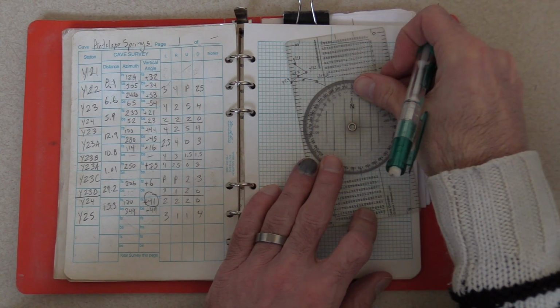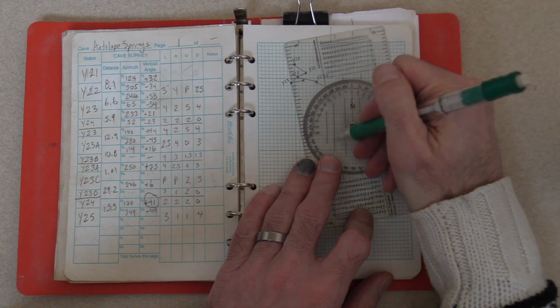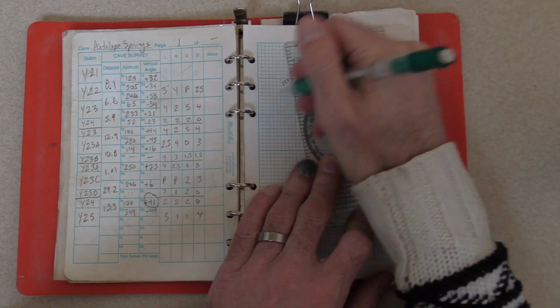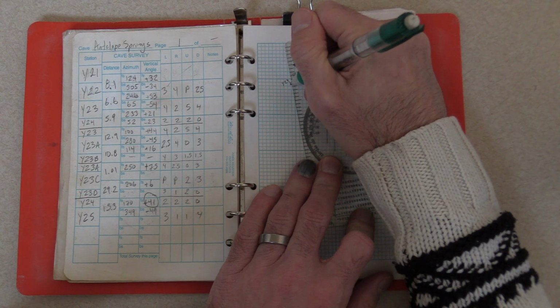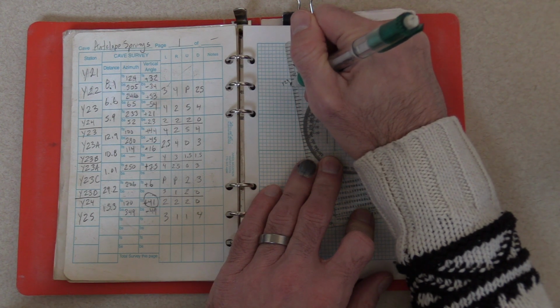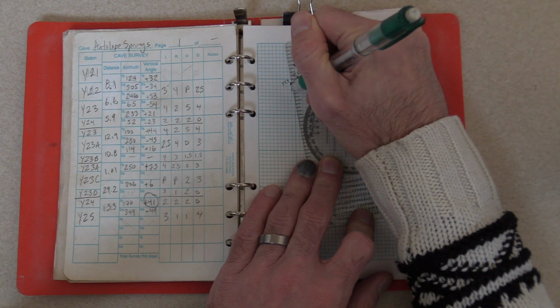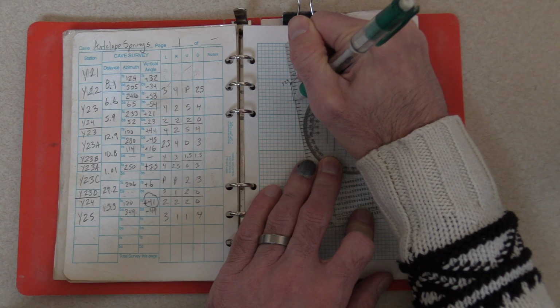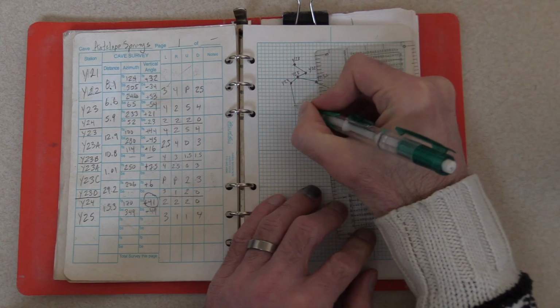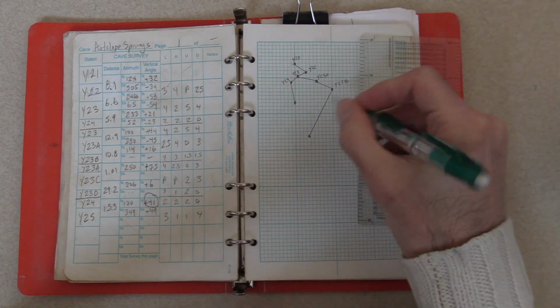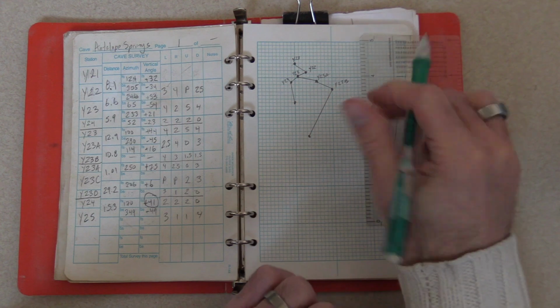Get that lined up good, those lines parallel with the other ones. And we're doing 15 feet, but it's going to be a little shorter because it's almost 45 degrees. So 2, 4, 6, 8, 10, 12-ish, maybe about that. Okay, so now we've got this whole line plot drawn out.